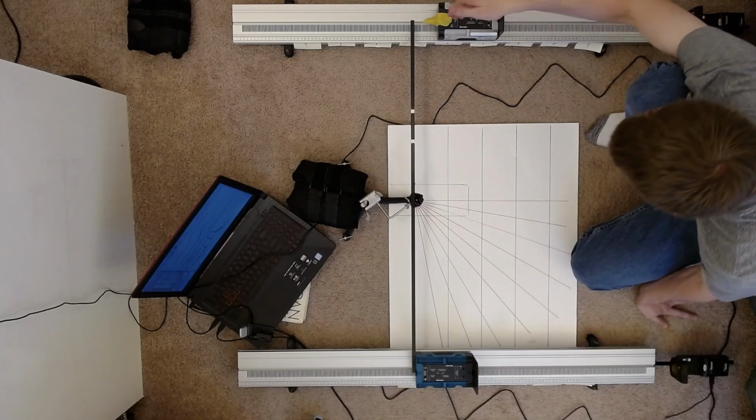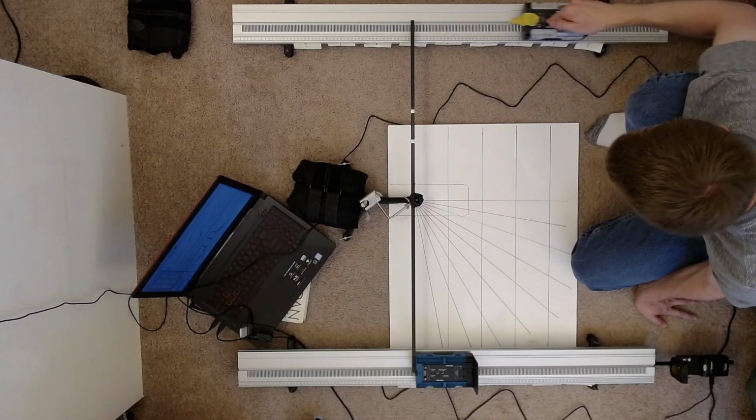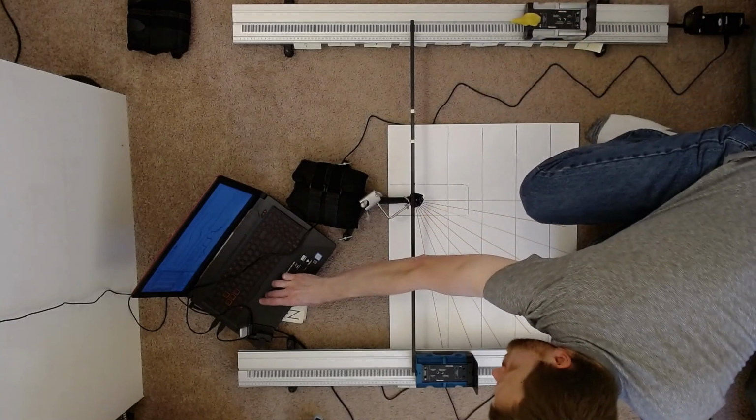Okay, this is double the mass, equal distance, inelastic case, trial number 1. And let's take some data.